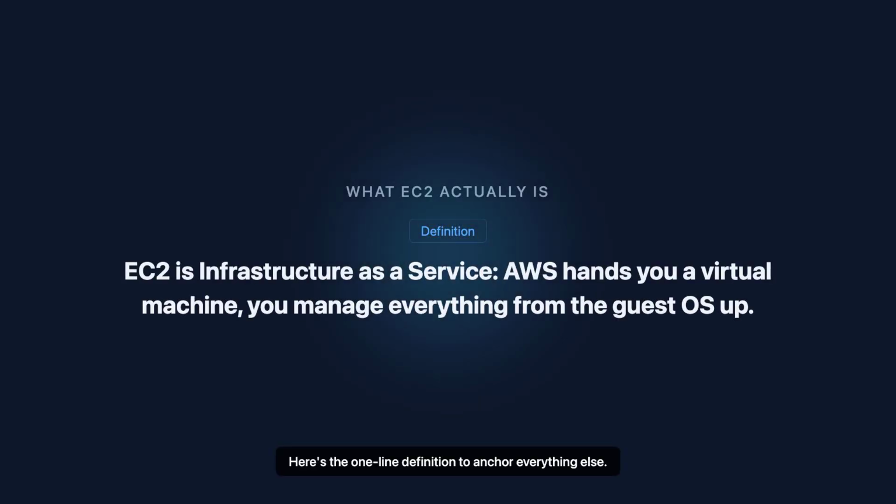Here's the one-line definition to anchor everything else. EC2 is infrastructure as a service. Amazon Web Services hands you a virtual machine, and from the guest operating system upward, everything is yours to manage. The patches, the runtime, the application code, the data inside. That single line tells you where the responsibility boundary sits, and it's the line that defines every architectural decision about EC2.